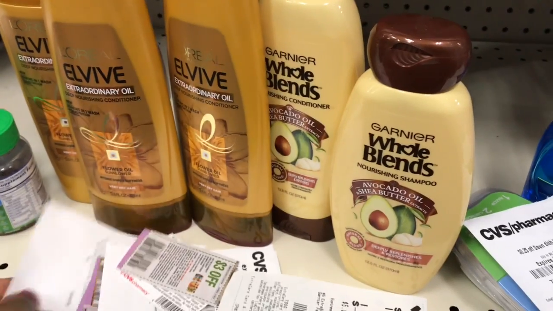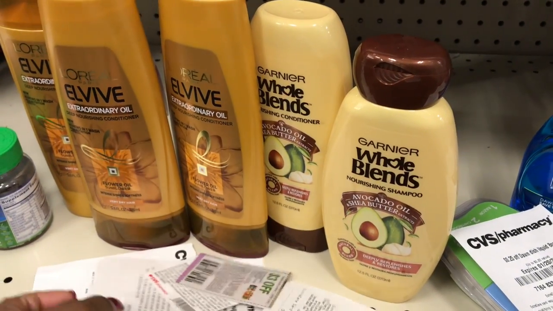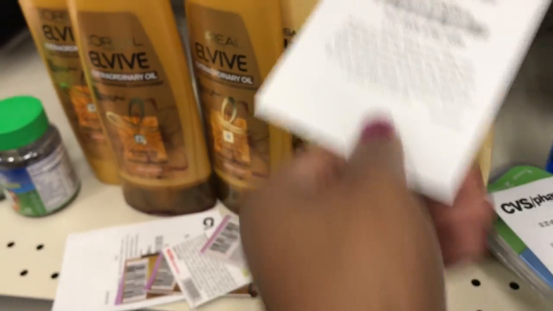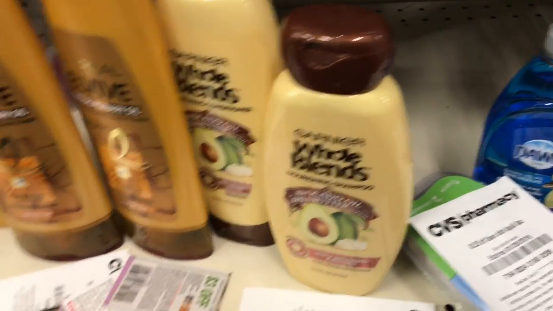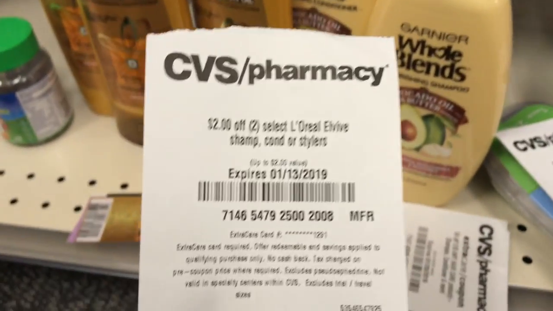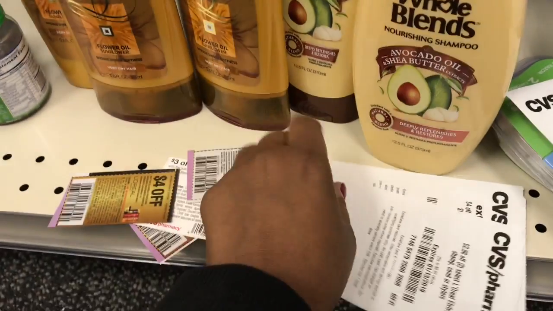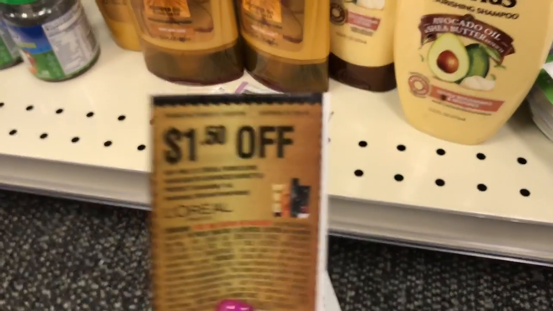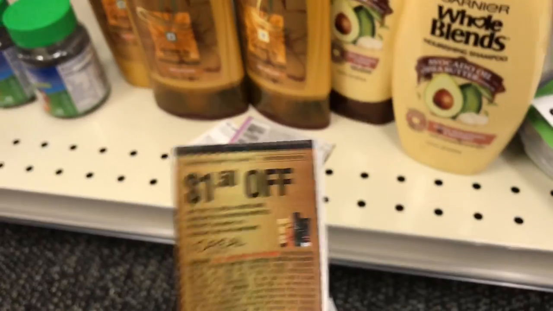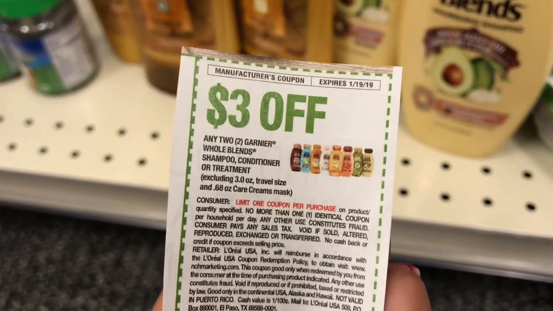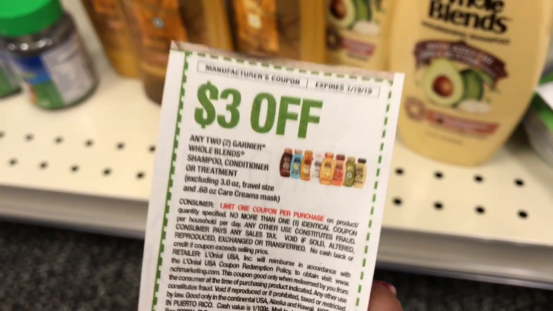Very nice round number. Now I'm doing these in a transaction together because I have a $4 off $18 shampoo CRT, so that reigns supreme. I'm going to use that. And then I have a bunch of coupons. I also have a $2 off 2 L'Oreal Elvive instant coupon. We're going to use that. And then I have the manufacturer coupons: $4 off 2 L'Oreal Elvive, and then they're falling everywhere, $1.50 off 1 to cover the third one. And then for Whole Blends, I have the $3 off 2 Whole Blends coupon that came out last week, January 6th, from RetailMeNot.